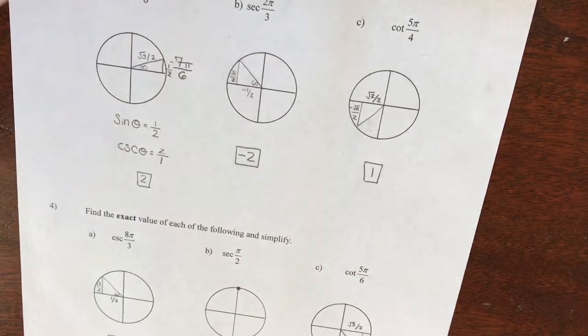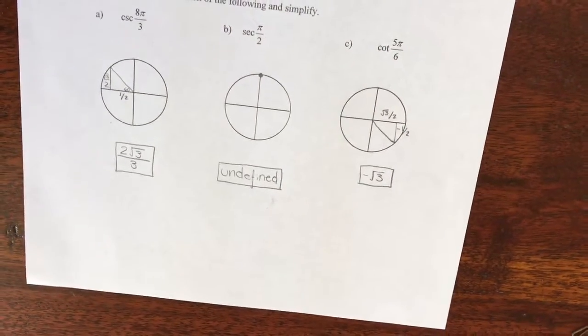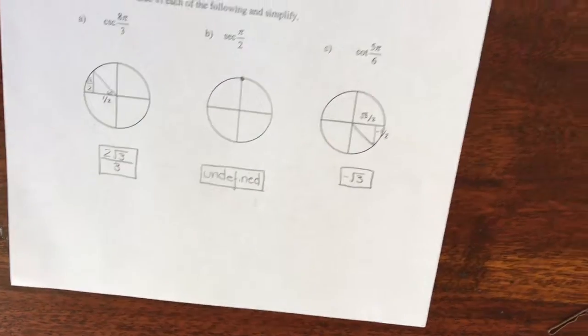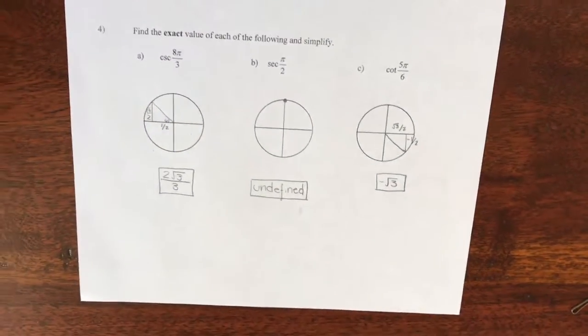And then the answers for 4 are 2 square root of 3 over 3, undefined, and negative square root of 3. And you can pause the video if you want to get those.